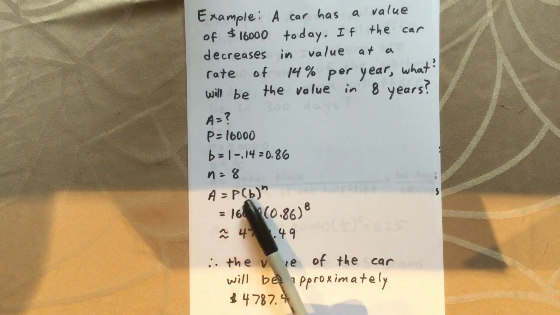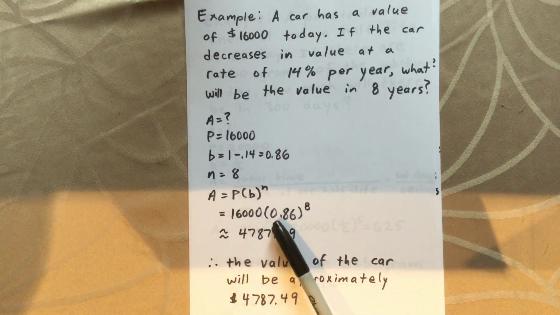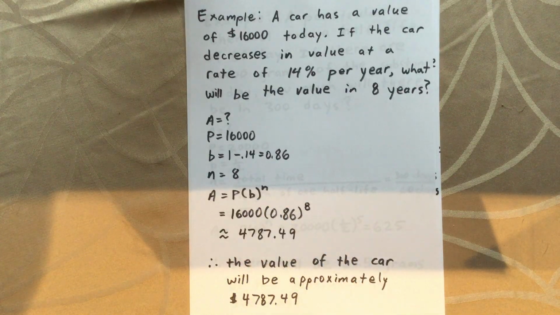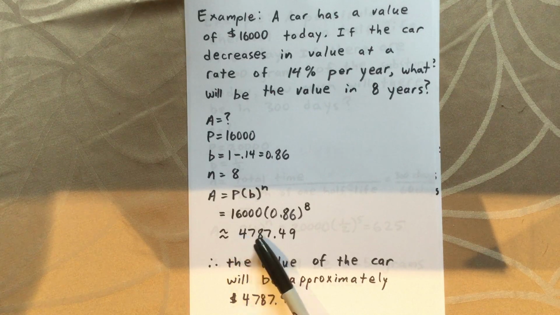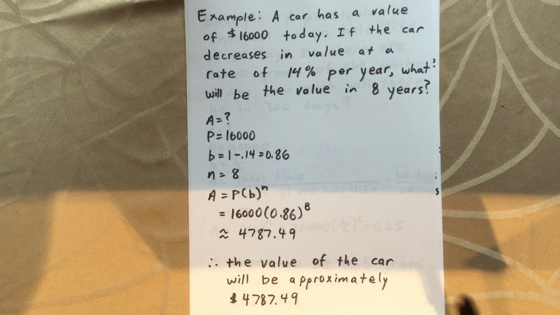A is equal to P times B to the N, which is 16,000 times 0.86 to the exponent 8. That's 4,787.49. So the value of the car will be approximately $4,787.49 in 8 years.